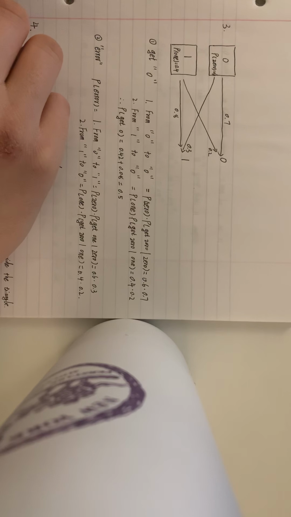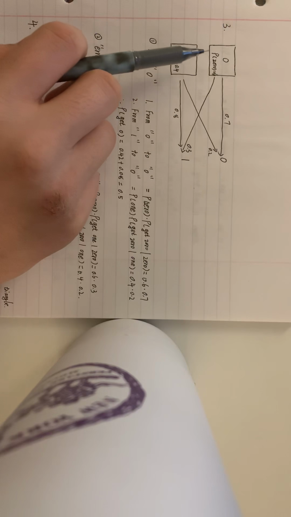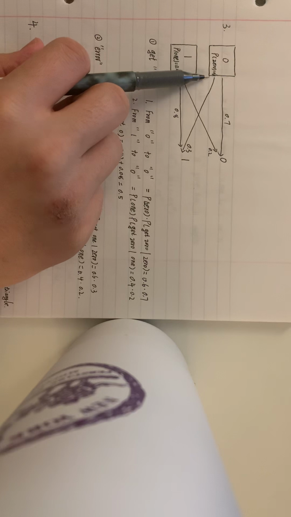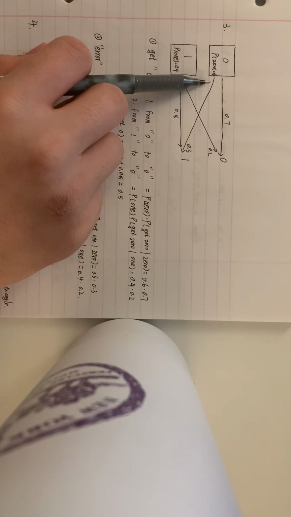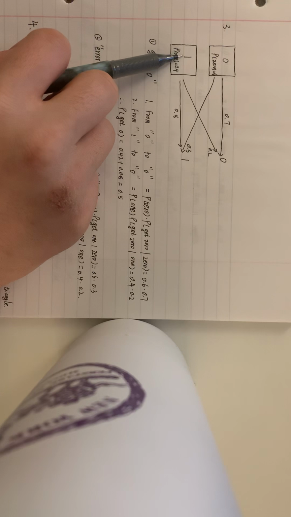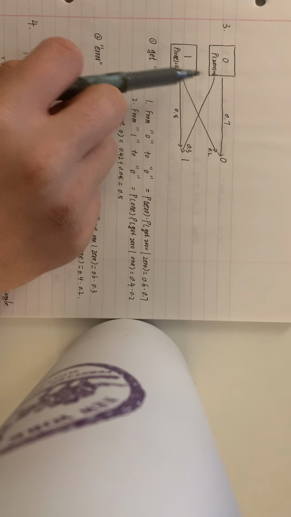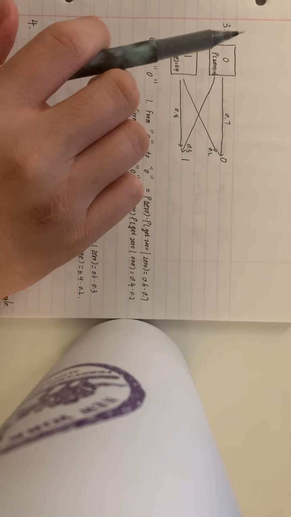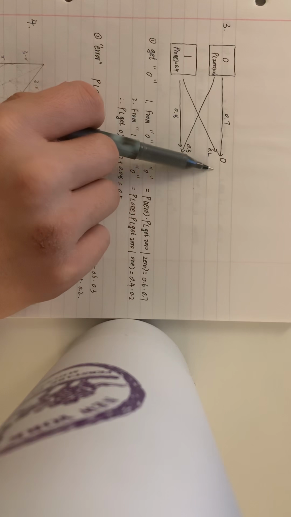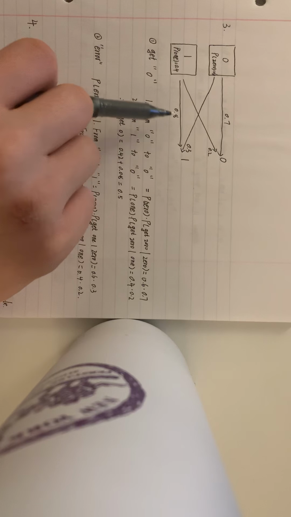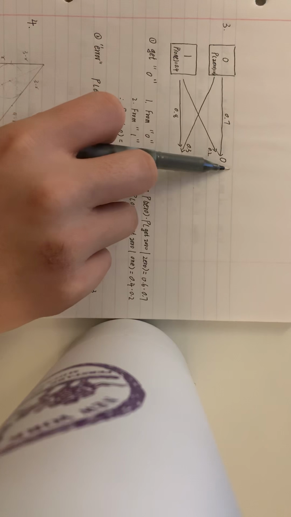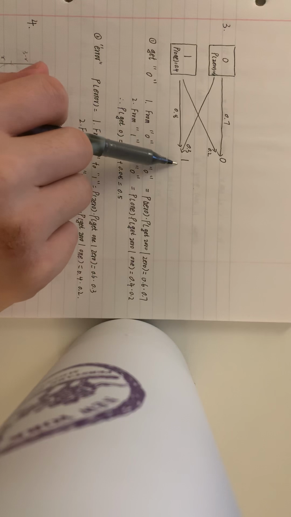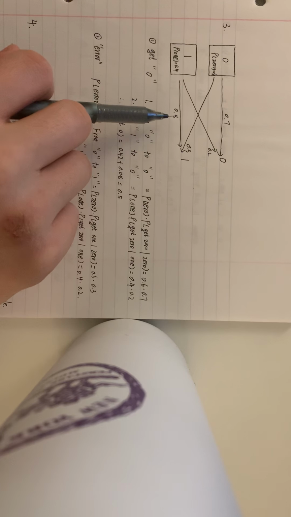From question 3, we know the probability of the transmitter sending 0 is 0.6, and the probability of the transmitter sending 1 is 0.4. The probability of the receiver receiving 0 from 0 is 0.7. Receiving 1 from 0 is 0.3. Receiving 0 from 1 is 0.2. Receiving 1 from 1 is 0.8.